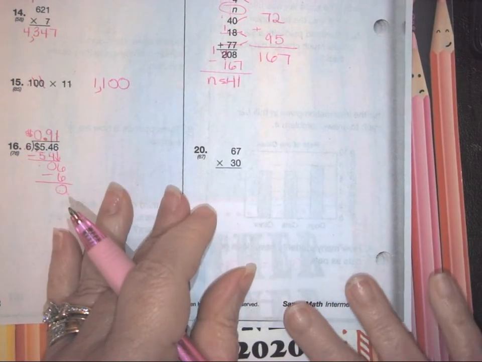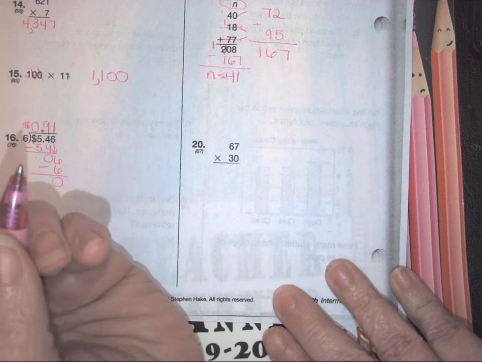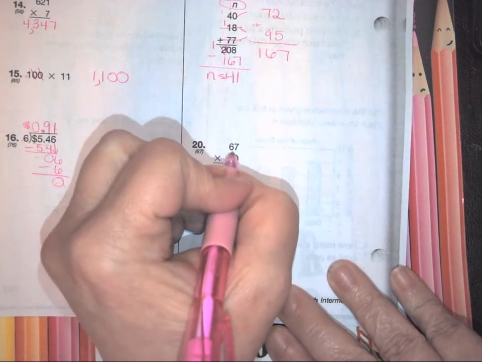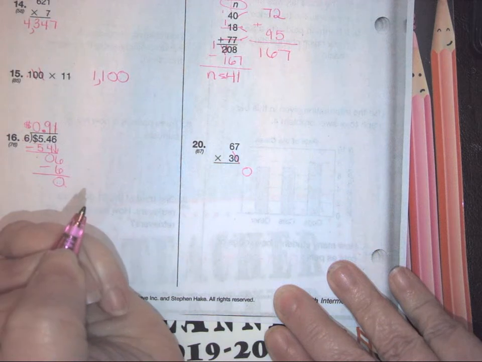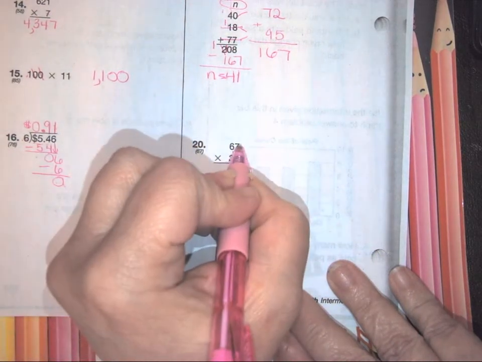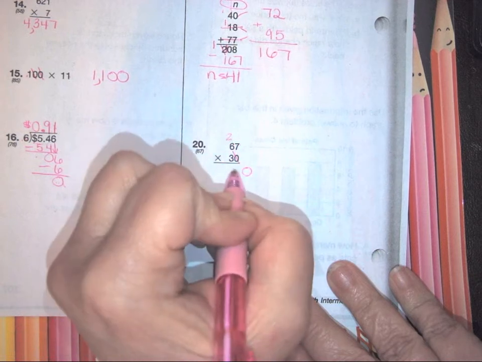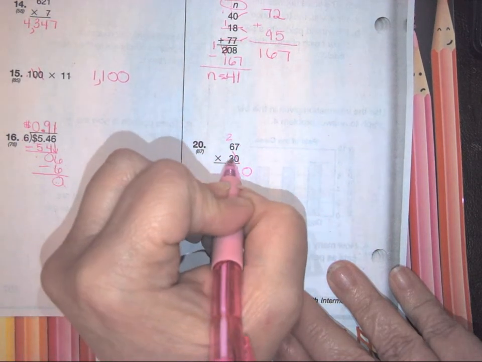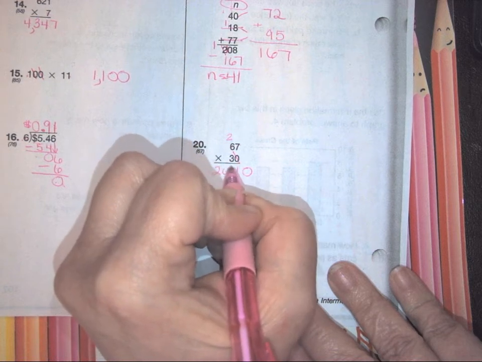All right, down the bottom here, you have a few combinations of things you can do. For right now, what I would do with you, if it was a 0, I would cross off the 0 and put your 0 there. Then you can just do 67 times 3. 3 times 7 is 21. Put your 1 down there. 3 times 6 is 18, plus 2 more is 20.